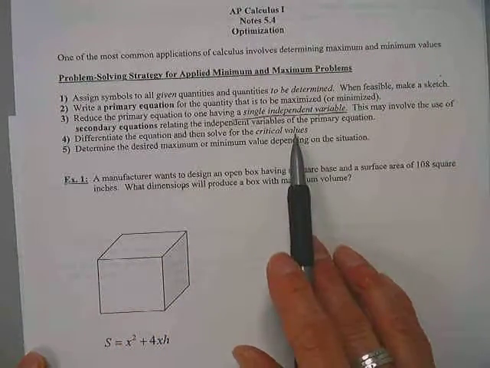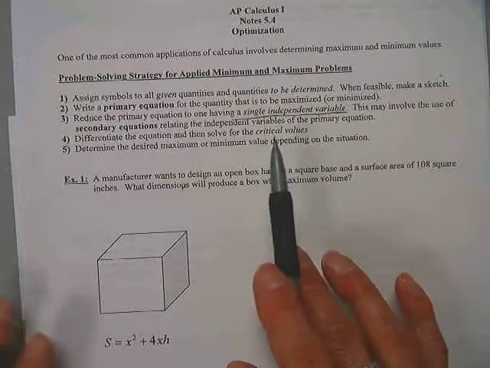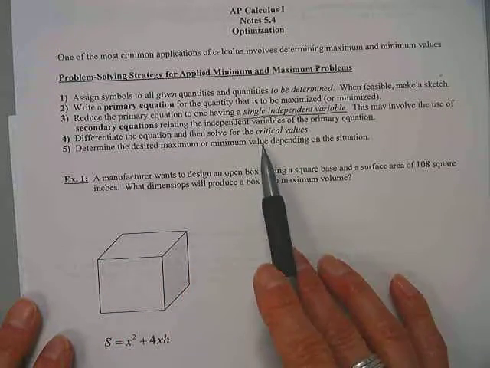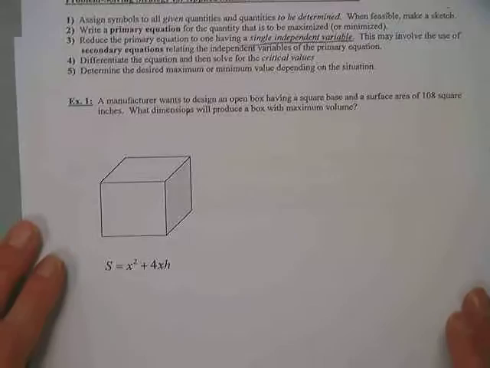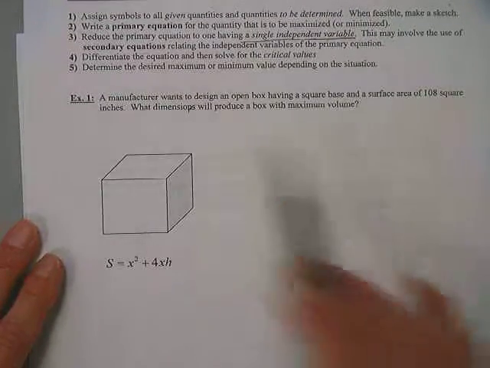Differentiate the equation and solve for the critical values. First derivative, max and mins. Determine the desired maximum or minimum value depending on the situation. All right, here we go.